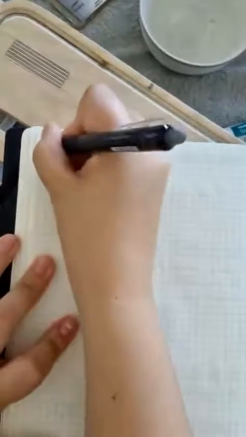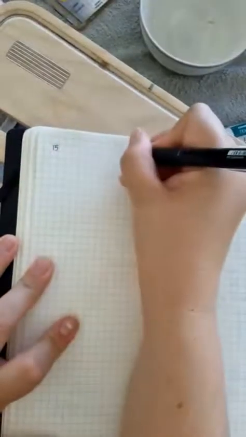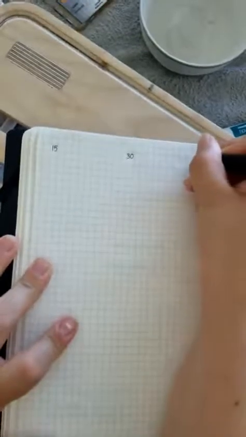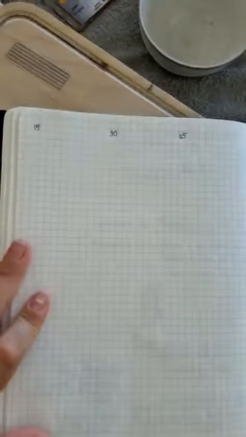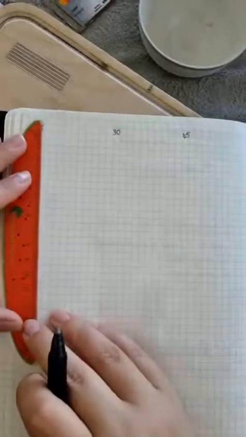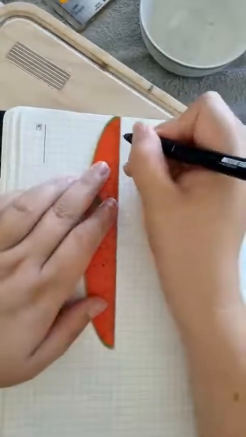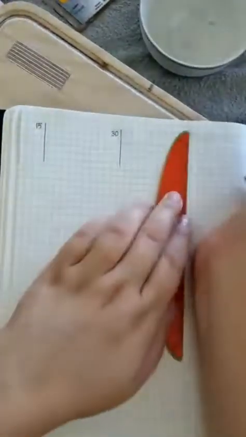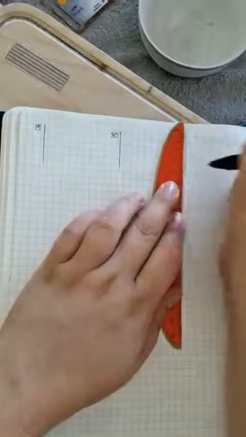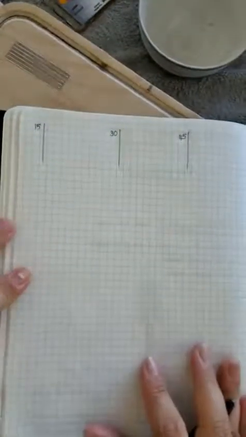Let me just line it up here. Okay, so we are doing 15, and then we're doing 30, and we are doing 45. Okay, and I'll find the HCF and LCM of all 3 of them. Oh, sorry, I just knocked the stand. Okay, 15, 30, and 45.